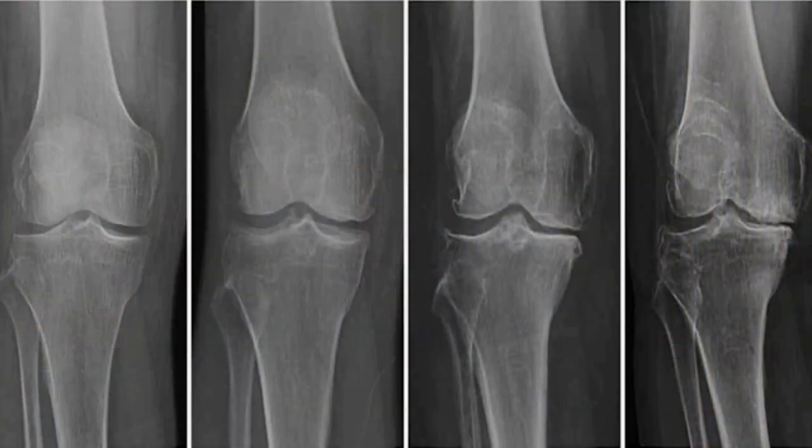So when you see these signs, please consult a physician or get the radiographs or x-ray to know more about the stages of osteoarthritis or how advanced your arthritis is.